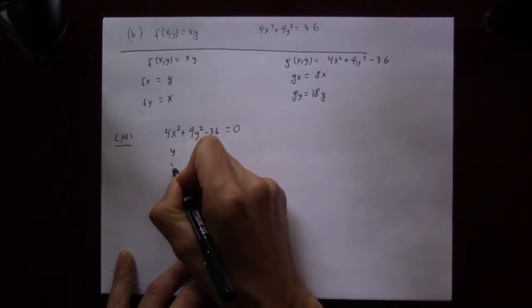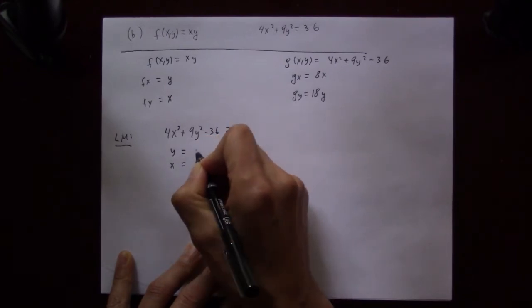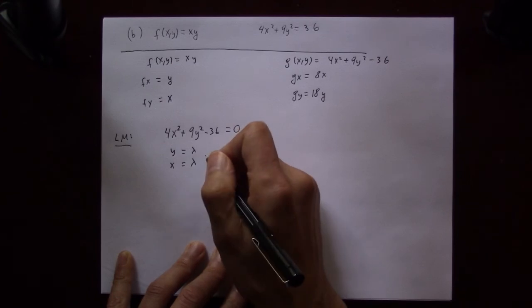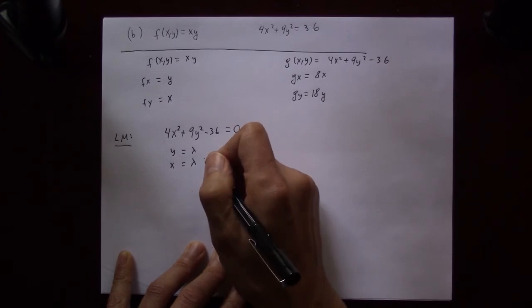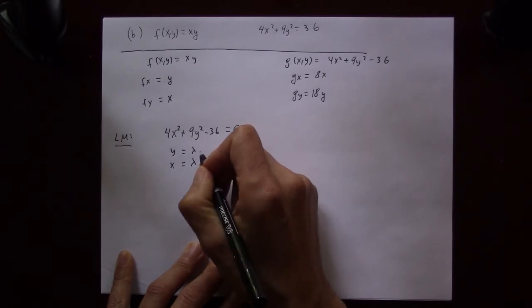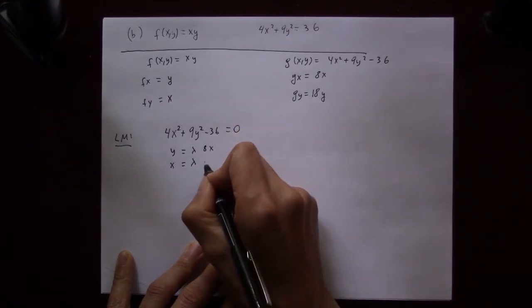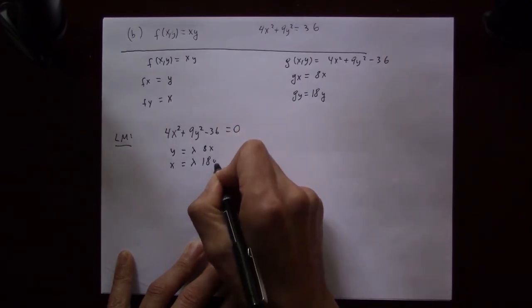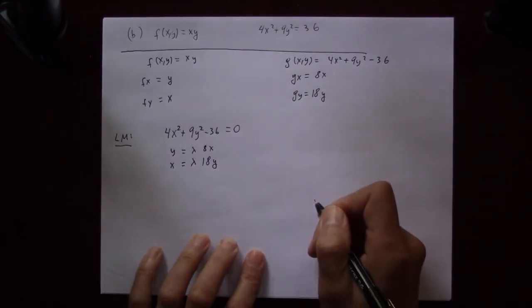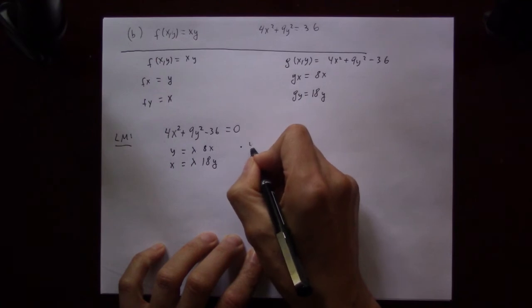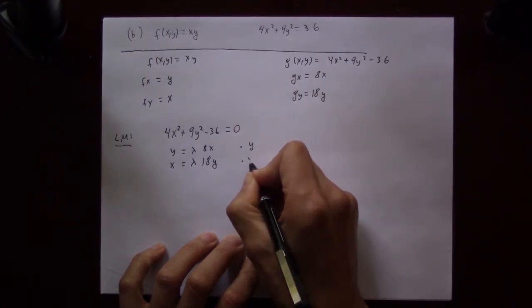Second and third will tell us that the gradient of f is parallel to the gradient of g. So the derivatives of f with respect to x and y, and the derivatives of the constraint, are basically the same. The only difference is they are multiplied by lambda. So I multiply the first one by y, and I'll multiply the second one by x.